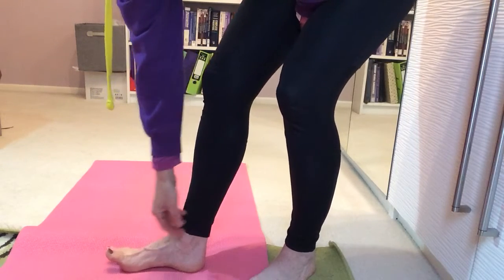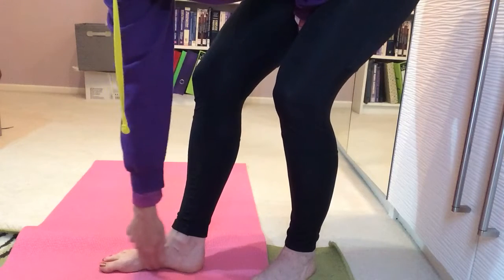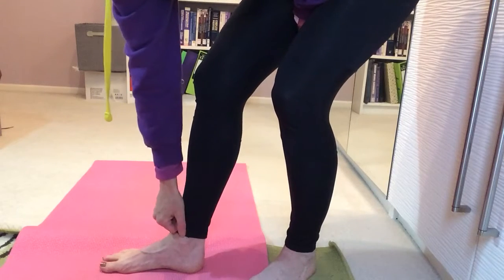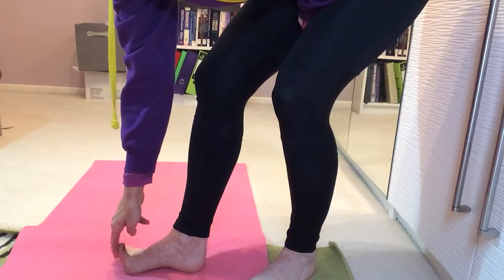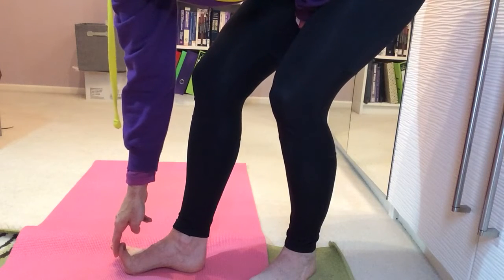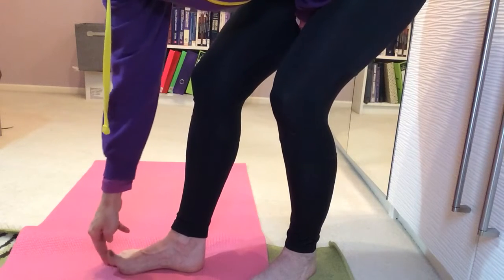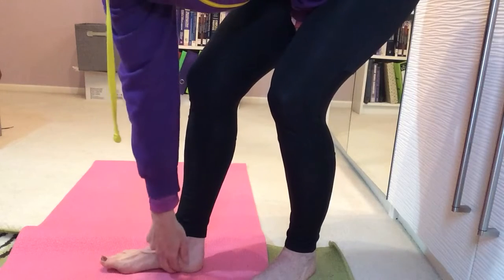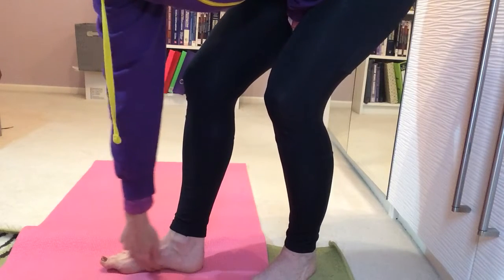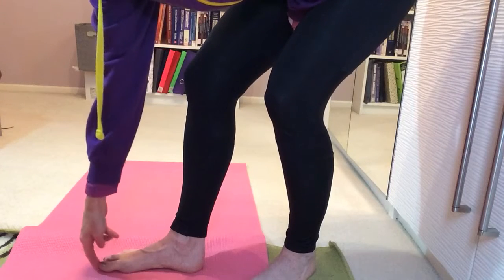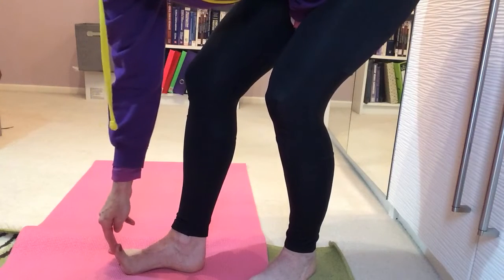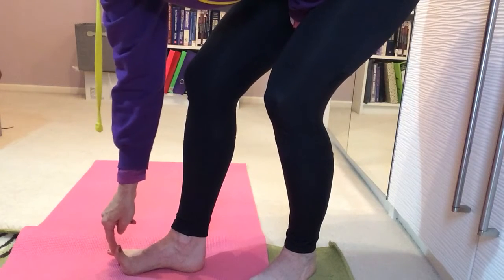So a good test to see if your arch is involved is to grab your big toe and pull it up towards you. Now you should be getting towards 90 degrees. So if you can't lift your toe off, you'll probably find that this is the main cause of your pain. And so I would definitely be advocating an instep. So you want to be able to lift that toe up.